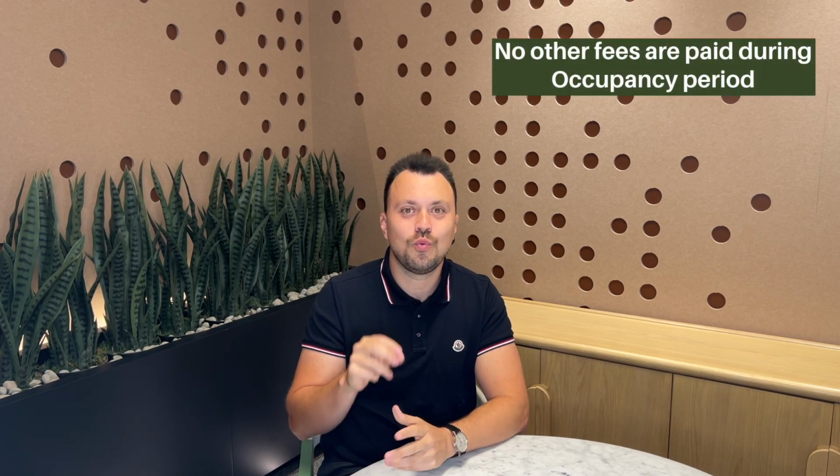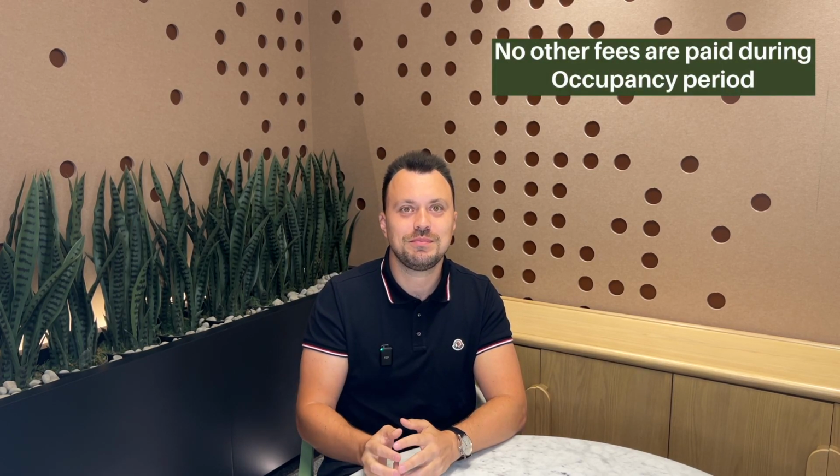So this $3,500 will be comprised of your maintenance fees, your interest portion, and the property tax portion. In other words, it's an all-encompassing fee that you will have to pay. No other fees will be payable during the occupancy period.